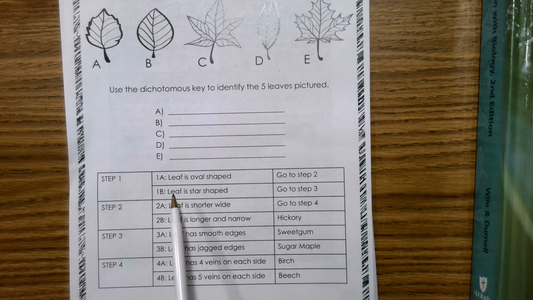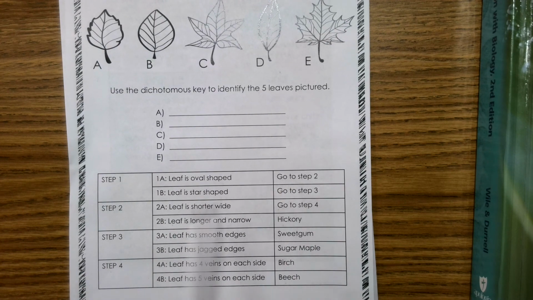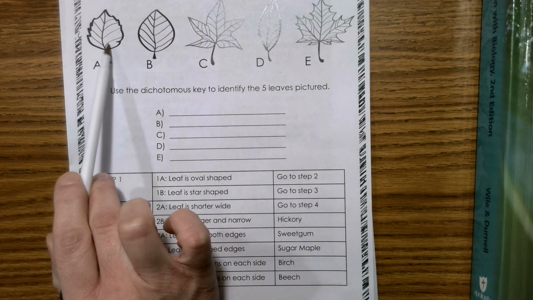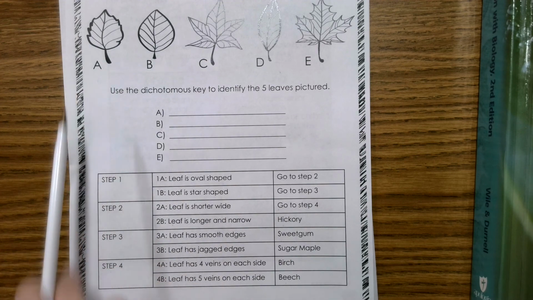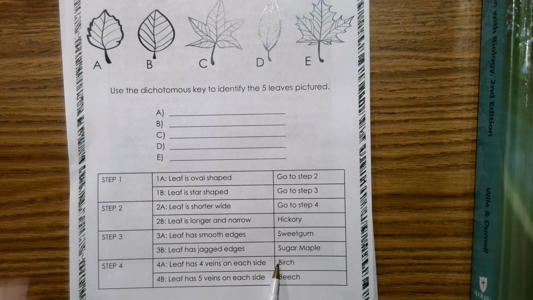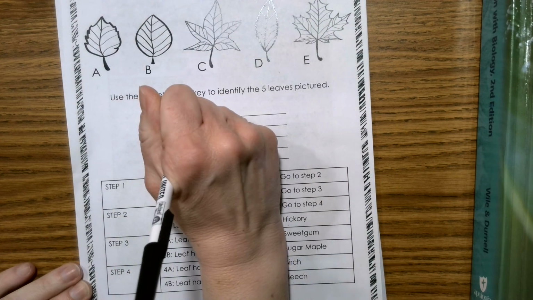Step number 1 asks, is this leaf oval-shaped or star-shaped? Well, this leaf is oval-shaped. So now I'm going to go to step 2. Step 2 gives me a choice. Is this leaf shorter and wide or longer and narrow? Well, this leaf A is shorter and wide. So I'm going to go to step 4. Down here at step 4, it asks 4 veins or 5 veins. Well, as you can see, 1, 2, 3, 4, there are 4 veins on this. So this one, A, is going to be birch.